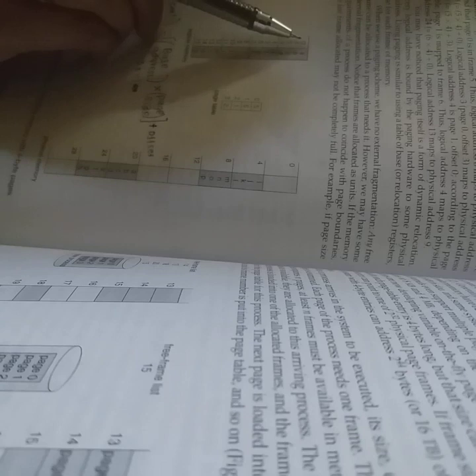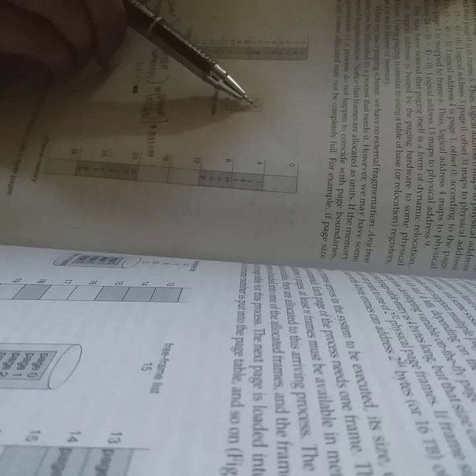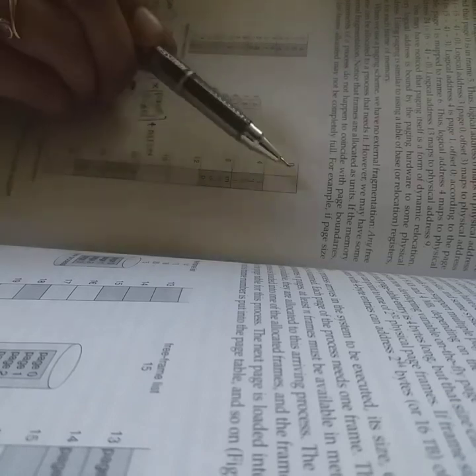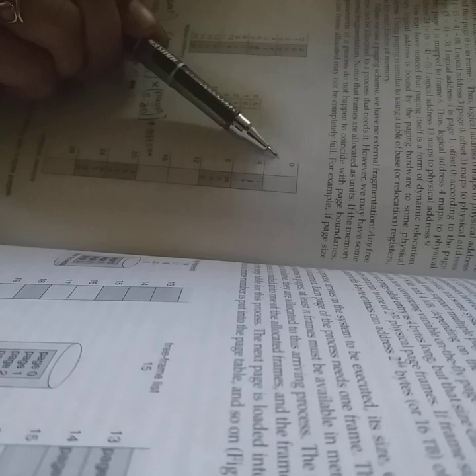Now see, in this example, suppose the logical address is 0. Logical address 0 is put in frame number 5 here. You can consider this as one frame: frame 0, frame 1, frame 2, frame 3, frame 4, and frame 5.